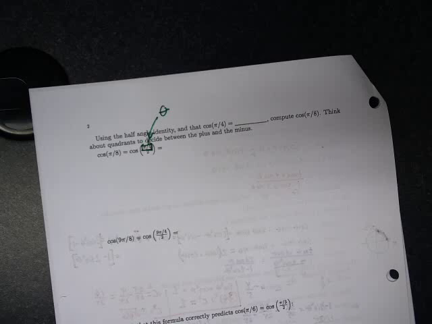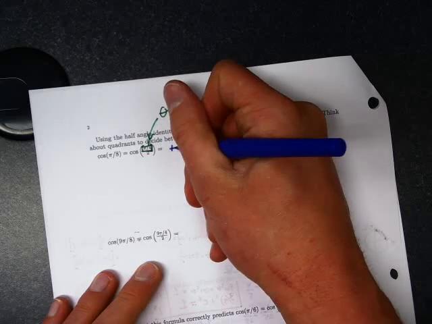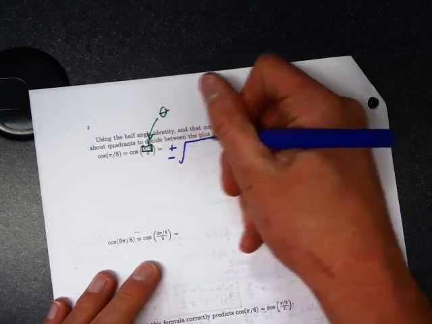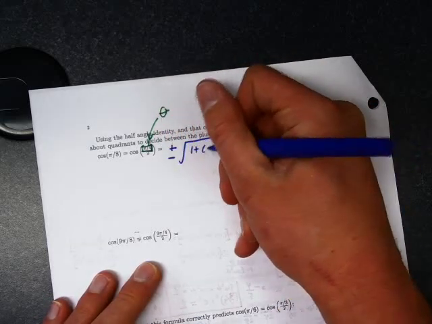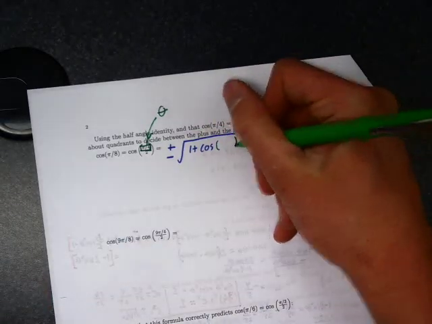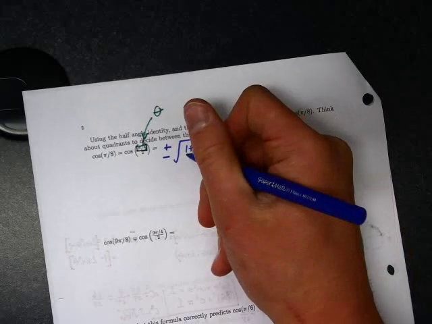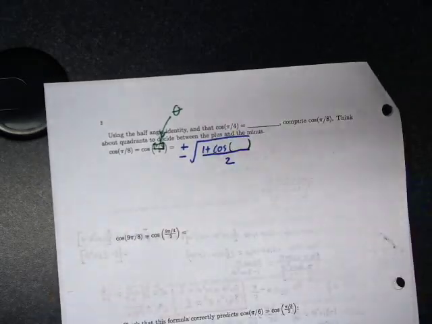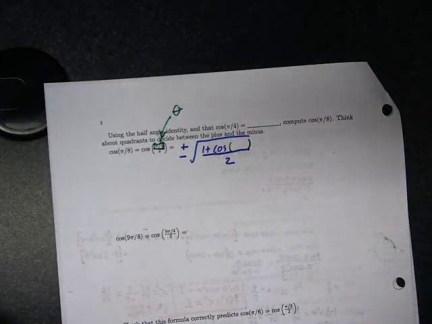So the half-angle formula now says the cosine of pi over 4 over 2 should be plus or minus the square root of 1 plus the cosine of whatever that angle in green is, divided by 2. And what is that angle in green?